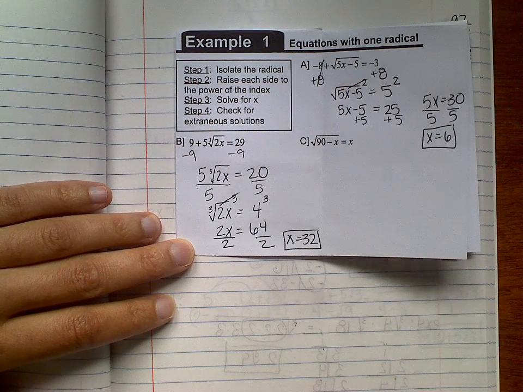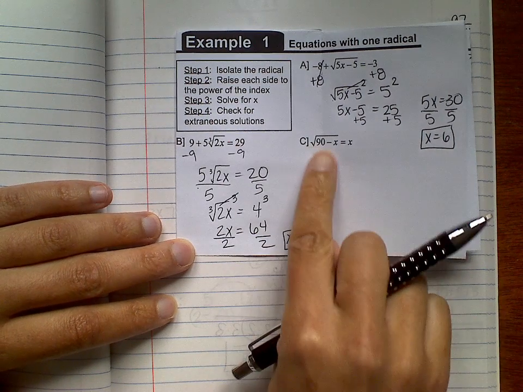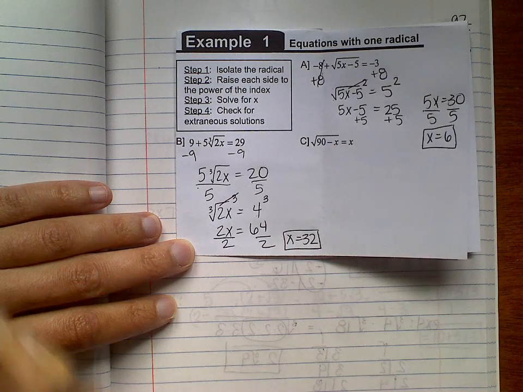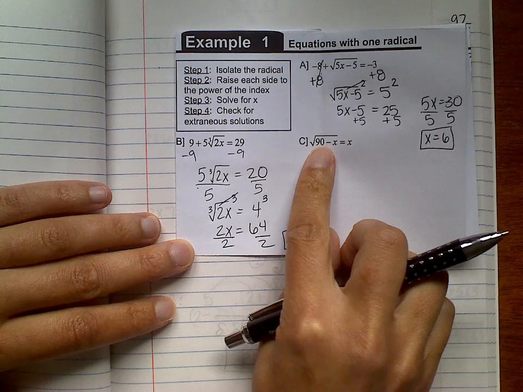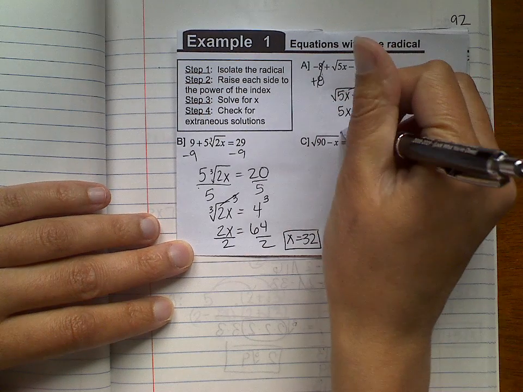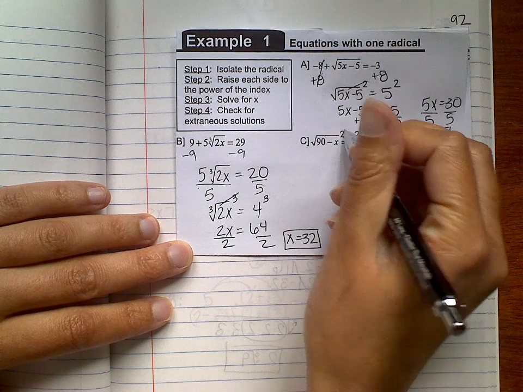Okay, so for part C, there are x's on both sides, which is a little bit stressful. Furthermore, this x is trapped, and so the only thing I really can do is untrap it. So we're going to square both sides to get rid of that square root.